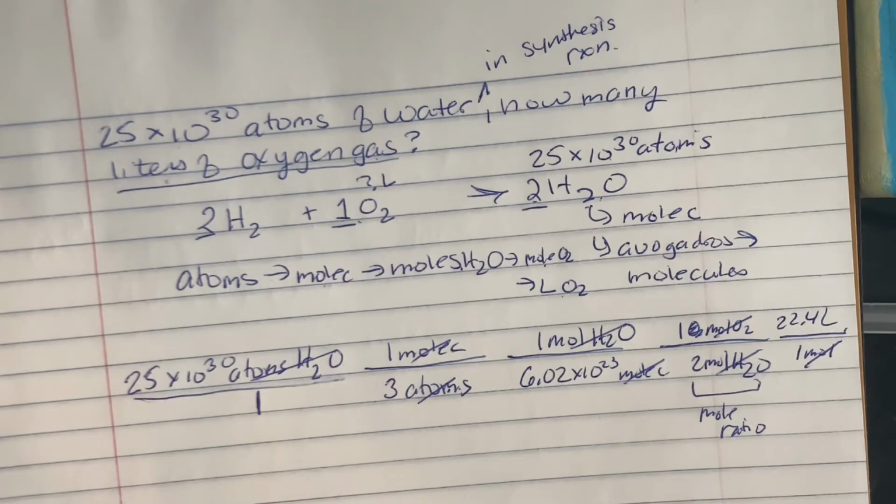So now when I multiply 25 e to the 30 times 1 times 1 times 1 times 22.4 divided by the quantity of 3 times 6.02 e to the 23rd times 2, that's all on the bottom, so you end your parentheses.